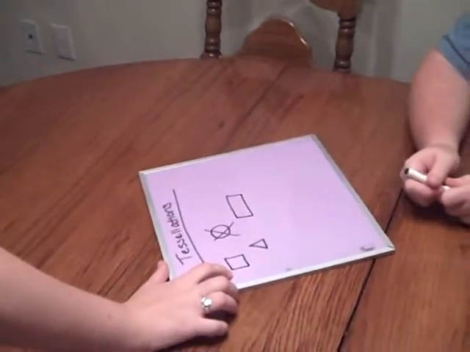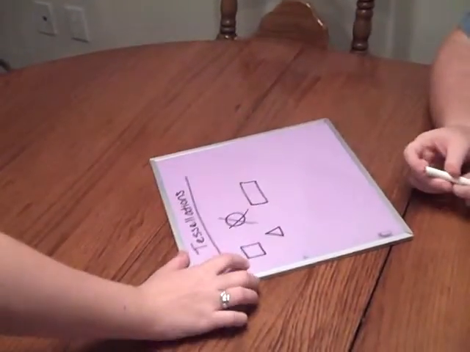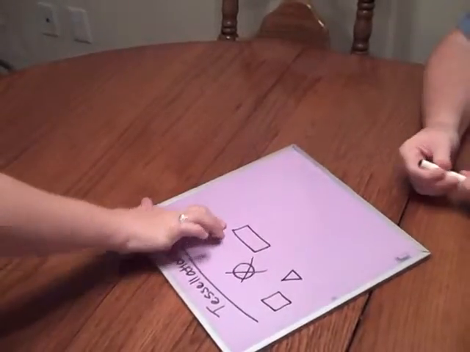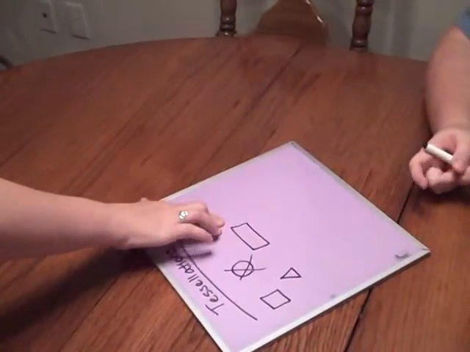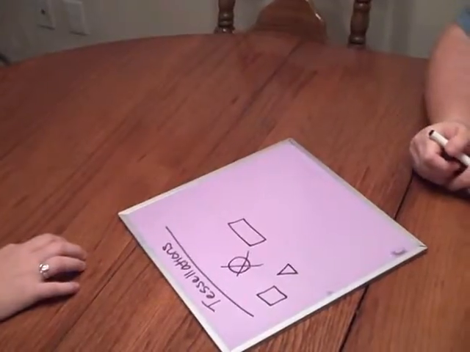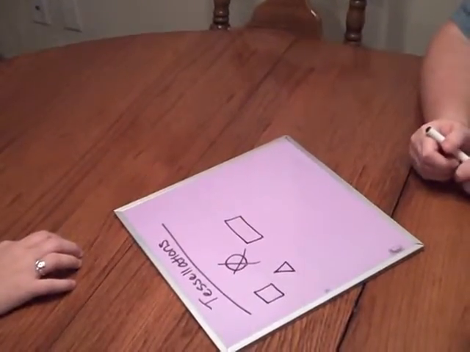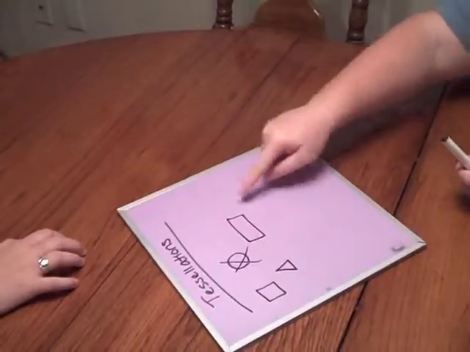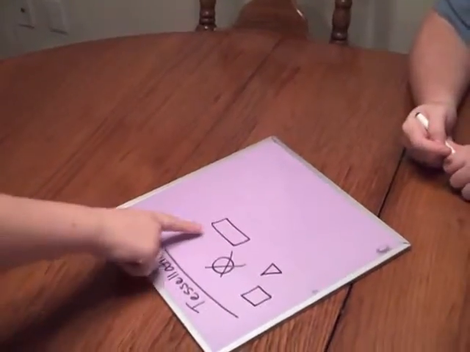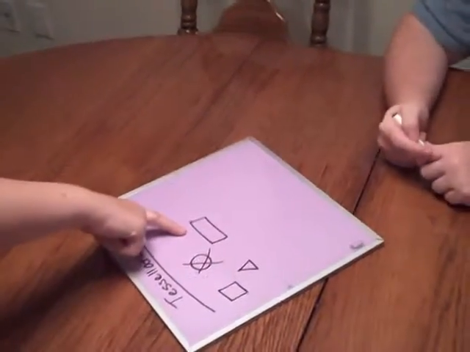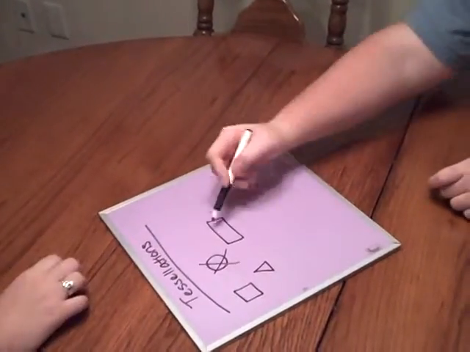Now, for tessellations, we're going to be talking about regular polygons. The definition of a regular polygon is a polygon that has one or more sides that are equal with equal angles. So does the square have one or more sides that are all equal with equal angles? Mm-hmm. Good job. Does the rectangle have one or more sides that are all equal in the same angles? These two sides are longer than those two. Very good. So would this be considered a regular polygon? I guess not. Good job.